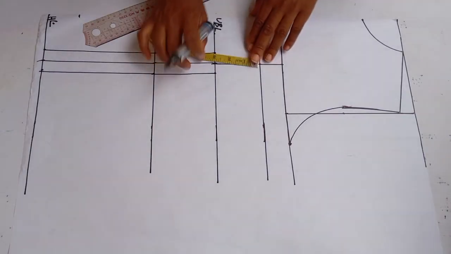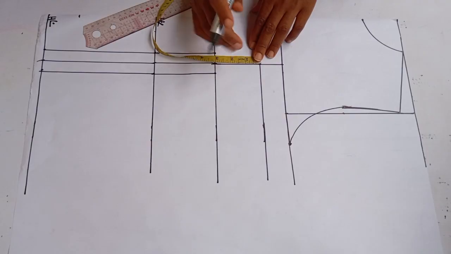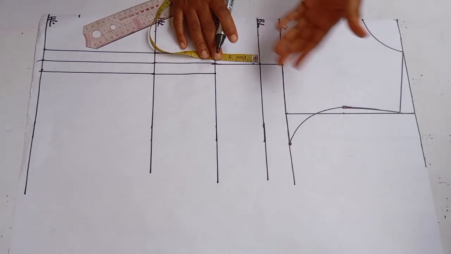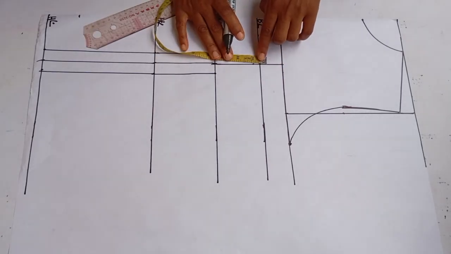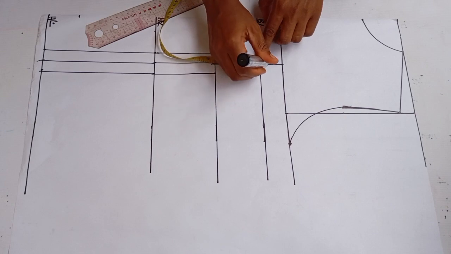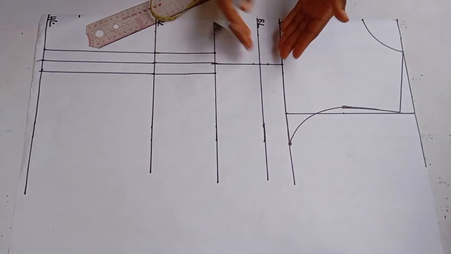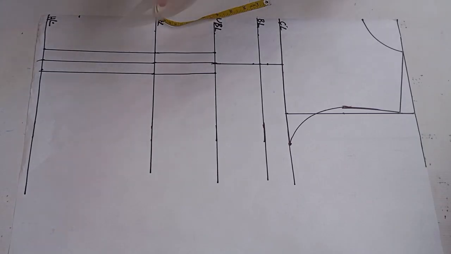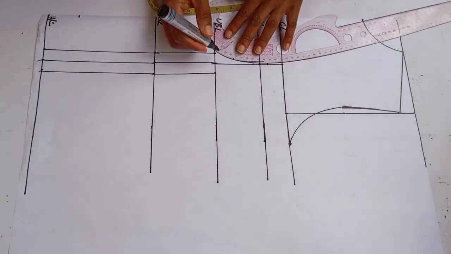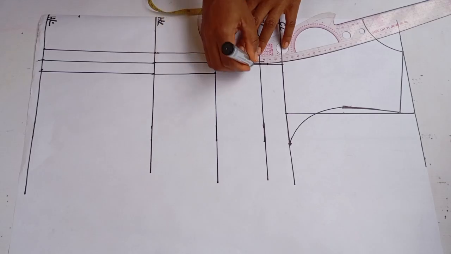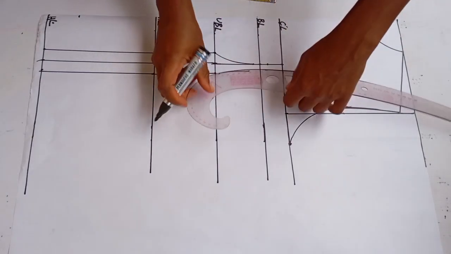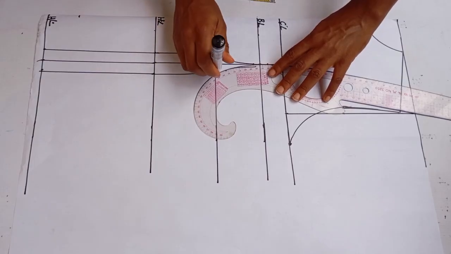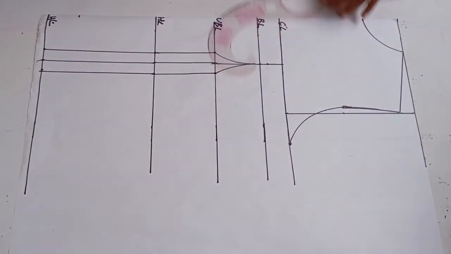So after connecting the lines together, I'm going to come down here by half an inch. You can come down by half an inch to 0.75 inches on both sides. Come through the down and up. Okay, so I'm taking out total of 1 inch here. Then after that, I'm going to use a very nice curve on this place. So this is it about my dart.